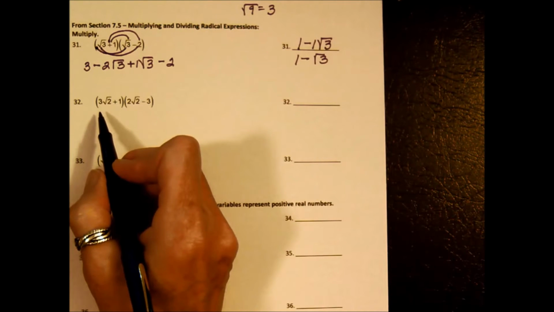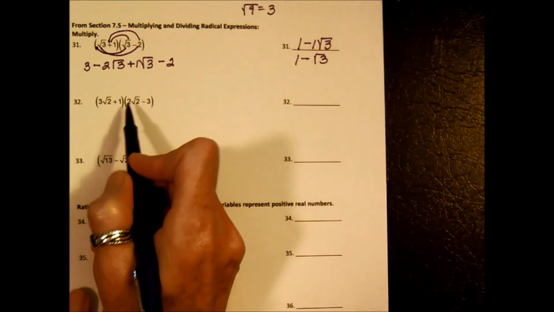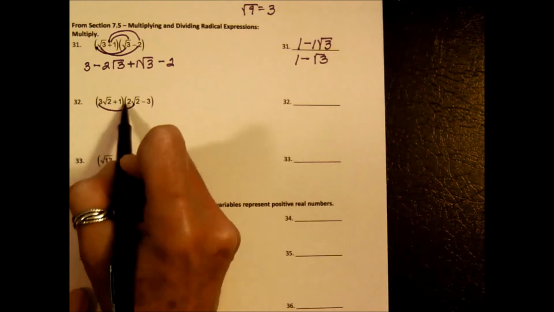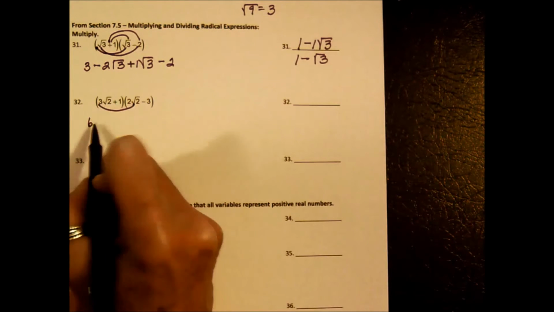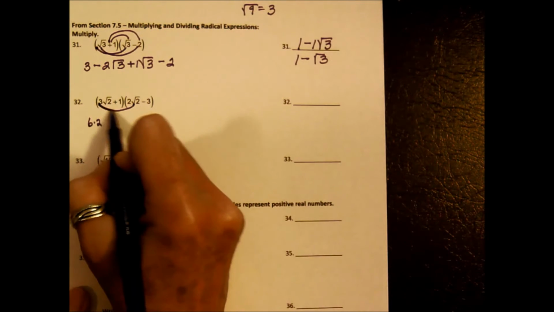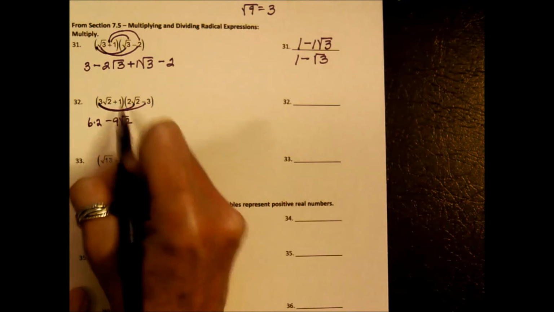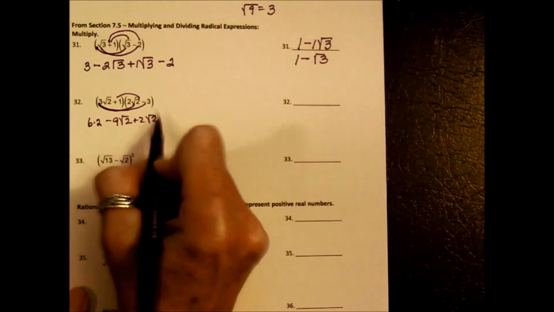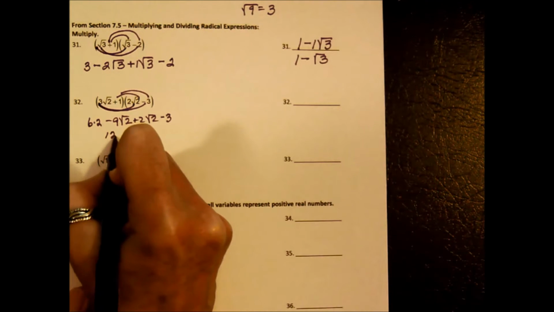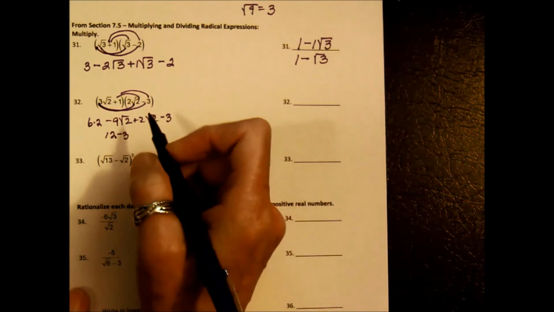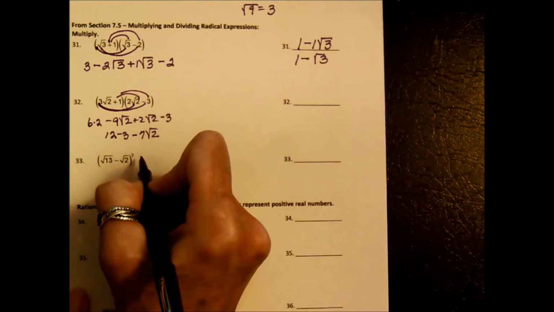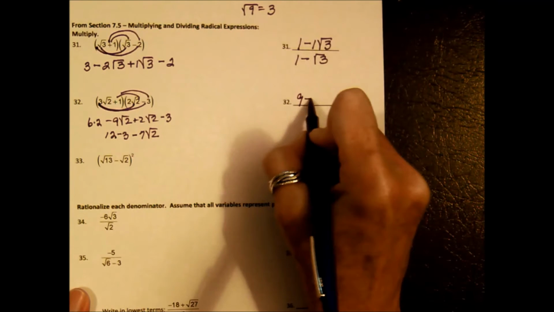Another FOIL. This one is difficult because there's coefficients. You've got to be really, really, really careful. So here we go. First times first. 3 times 2 is 6. Radical 2 times radical 2 is 2. So I'm going to have to do that multiplication there. So that's the part that's difficult. Here we have minus 9 radical 2 plus 2 radical 2 and then minus 3. Well, this first gave me a 12, and then I have that minus 3. And then negative 9 radical 2 plus 2 radical 2 is minus 7 radical 2. 12 minus 3 is 9 minus 7 radical 2.